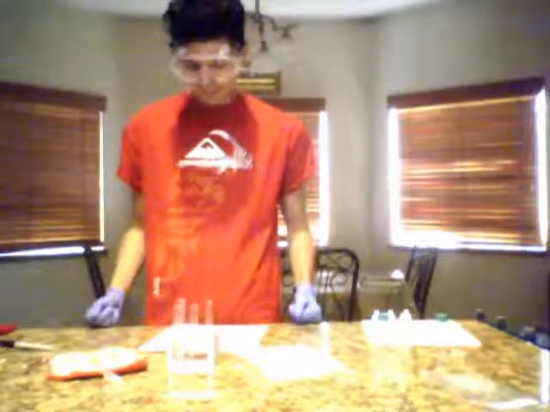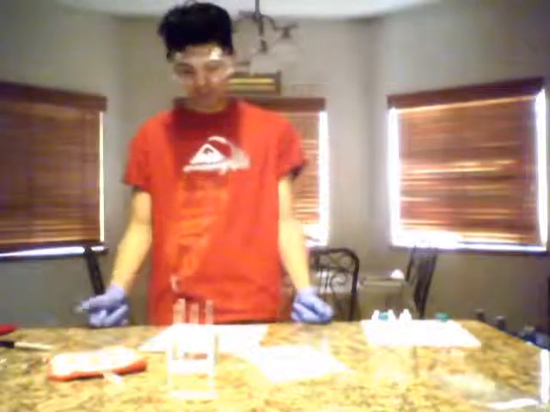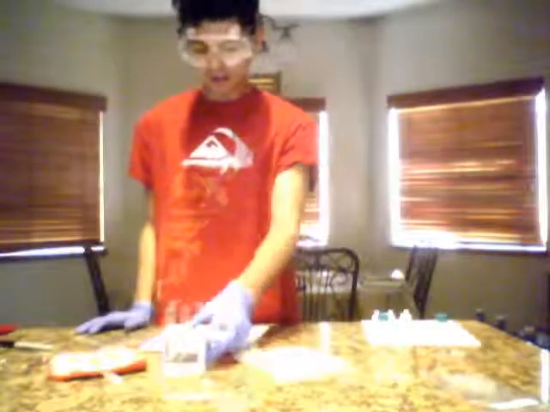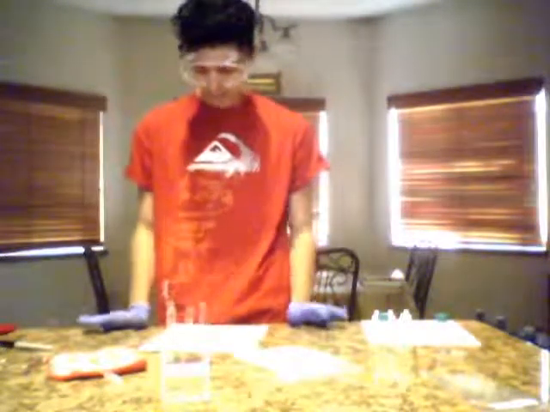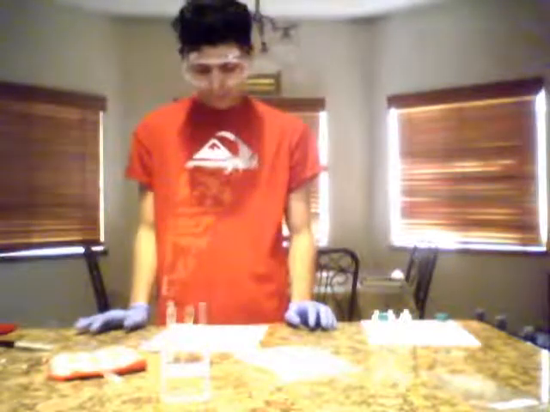Okay, now we're going to begin part 2 of synthesis of fragrant esters. Number 1 says to mark 4 test tubes, numbers 4, 5, 6, and 7, which I have already done. I already pre-labeled all my stuff. Step 2, place the test tube racks or well plate to securely hold them, which I have.